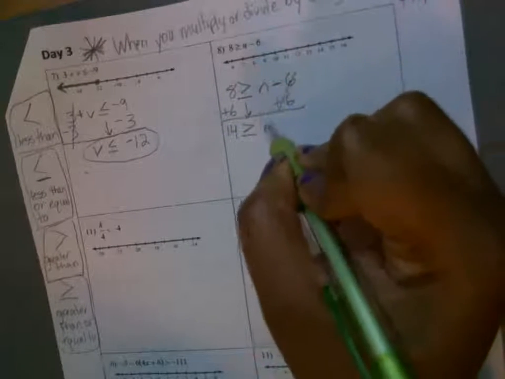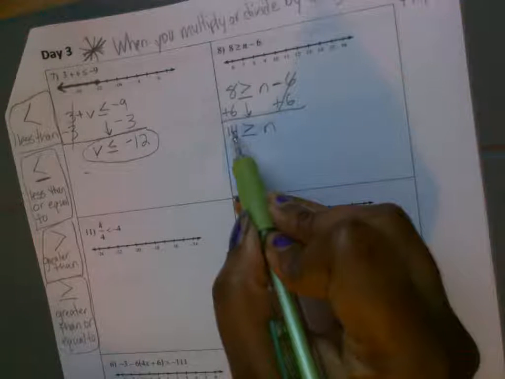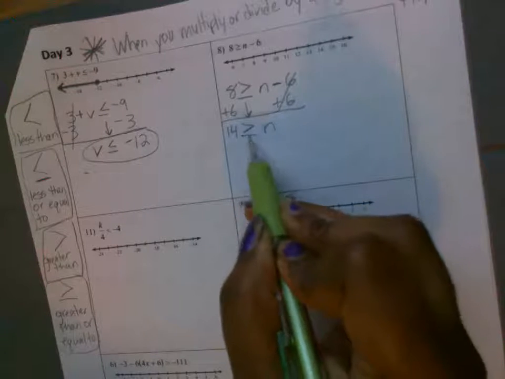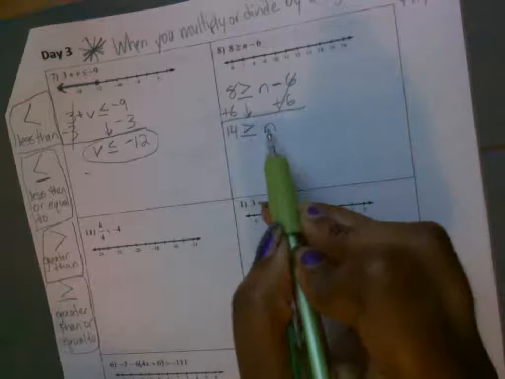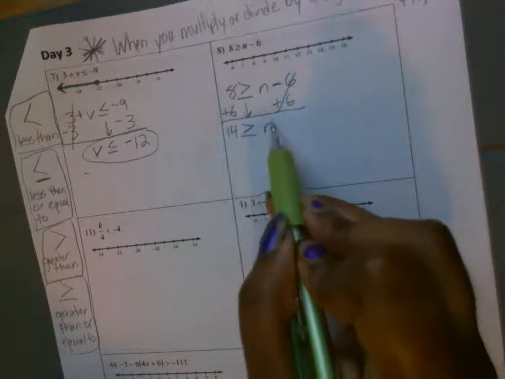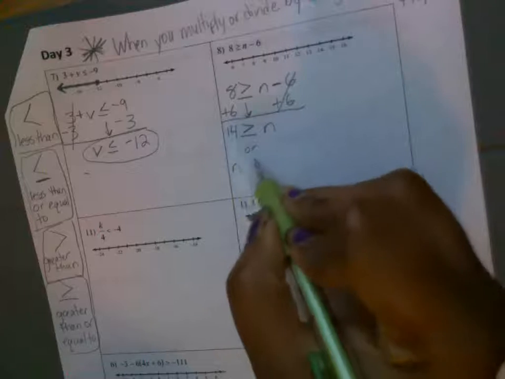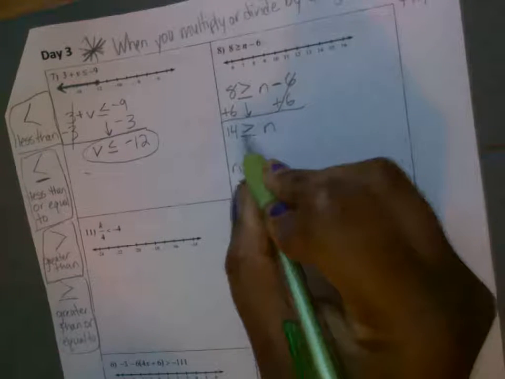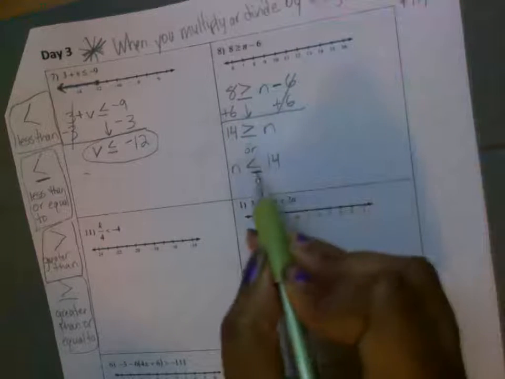So we get n. So now our n values are going to be smaller than 14 or equal to 14. Okay, because it says 14 greater than or equal to n. The mouth is open to 14, so of course it's larger than our answers. So another way to write this is to put n over here and have the mouth still open to the 14, and don't forget the equal. So this is another way to write it.